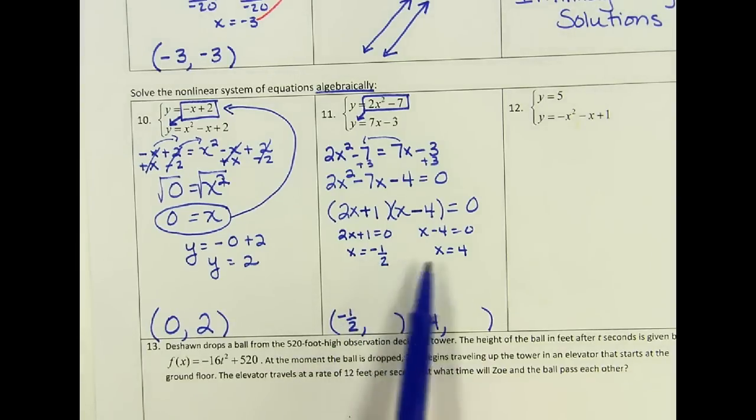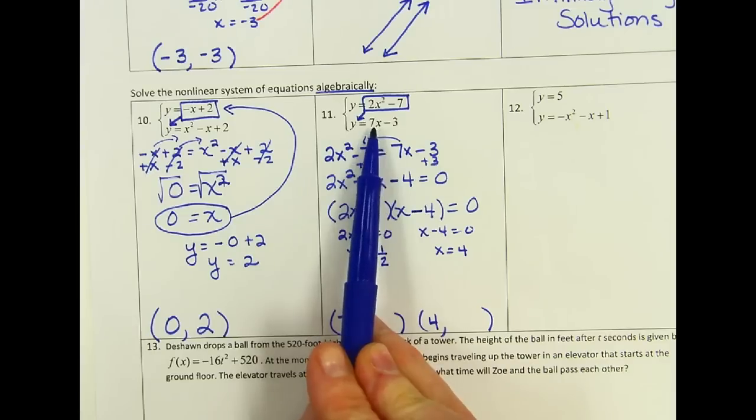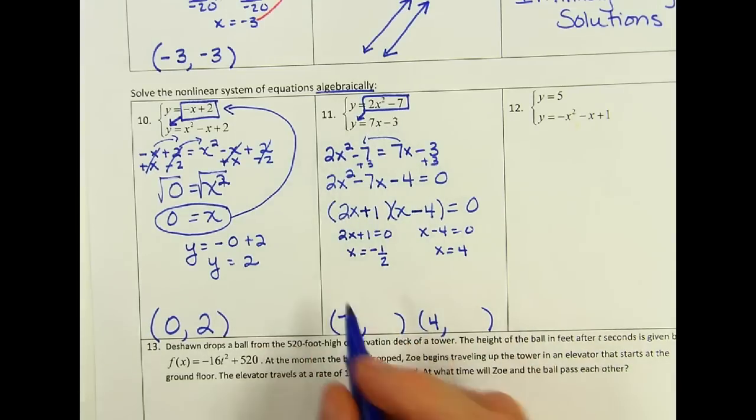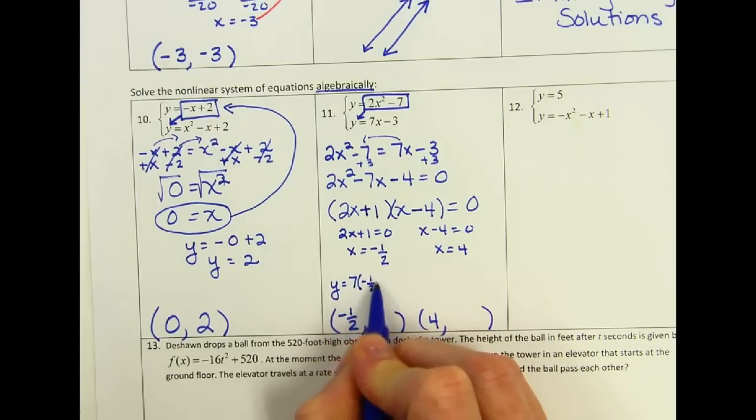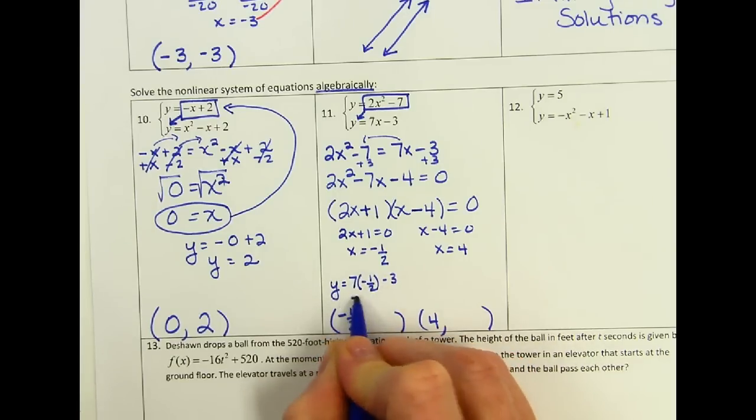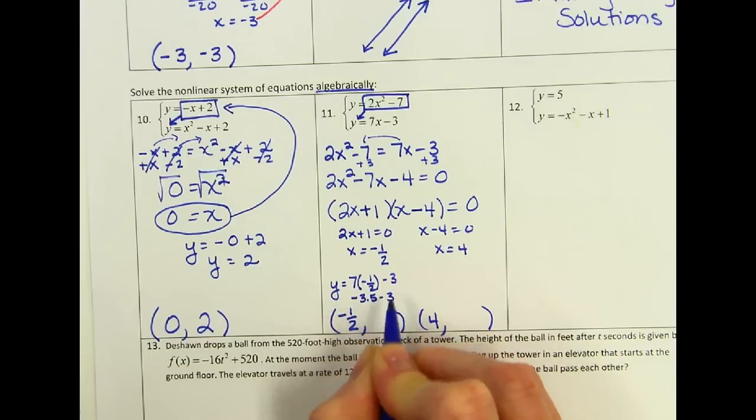I'm going to plug in each x back up here. I'm always going to go back to the linear one. So I get 7 times 1/2 minus 3. That's negative 3.5 minus 3 for a negative 6.5.